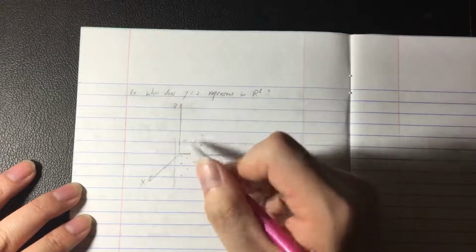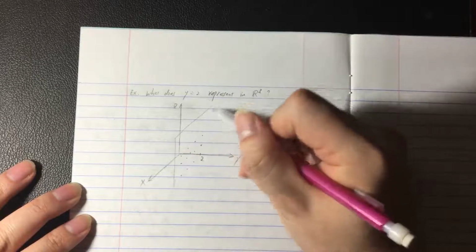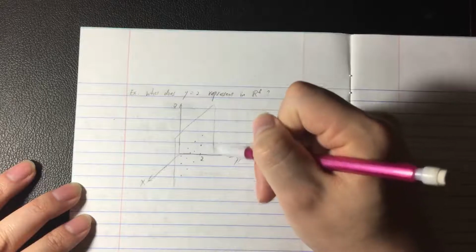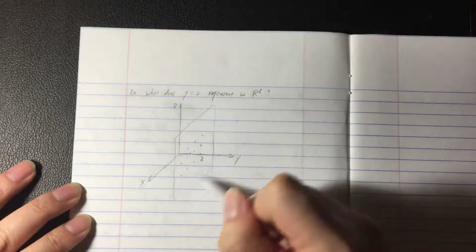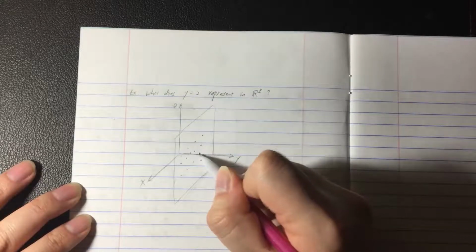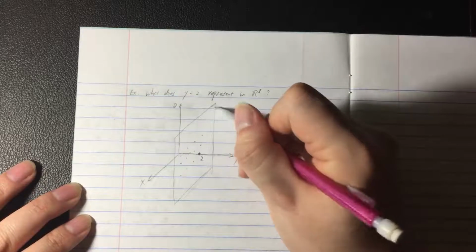So the equation y equal to 2 represents a plane perpendicular to the y-axis passing through 2. It represents a plane perpendicular to the y-axis and passing through 2 in the y-axis.